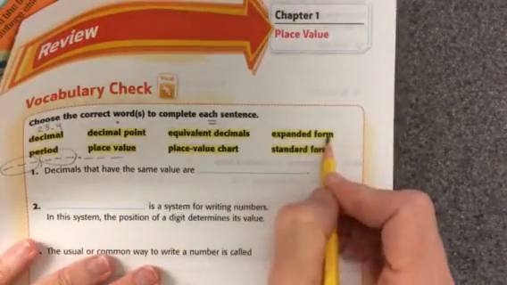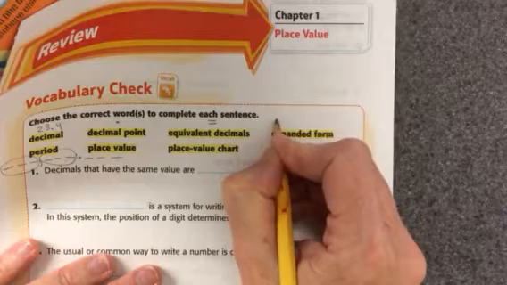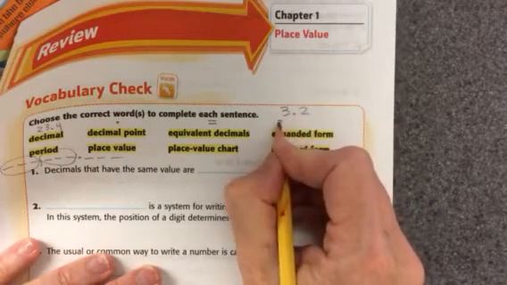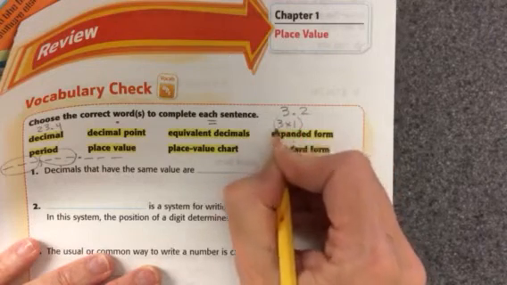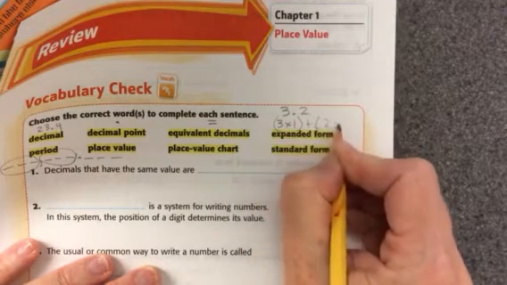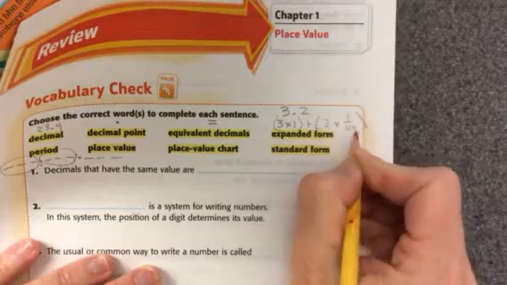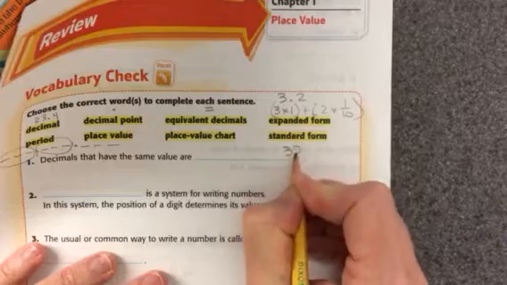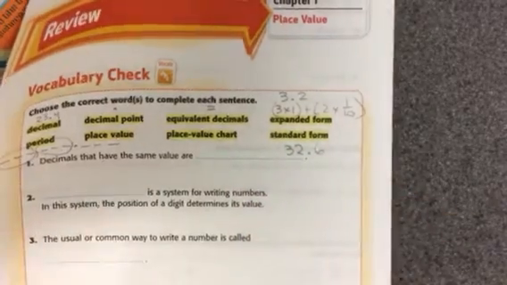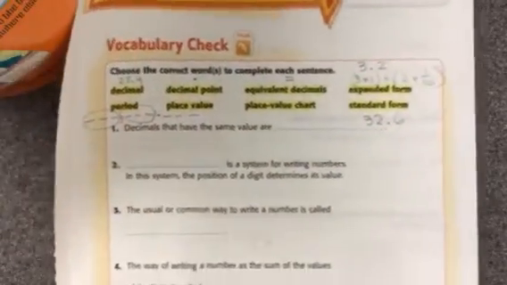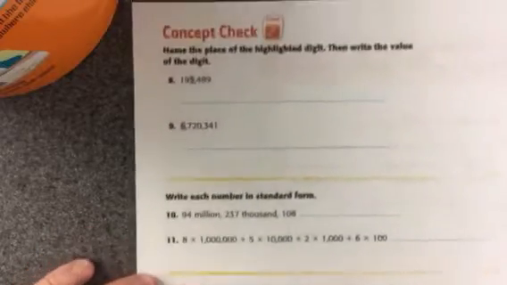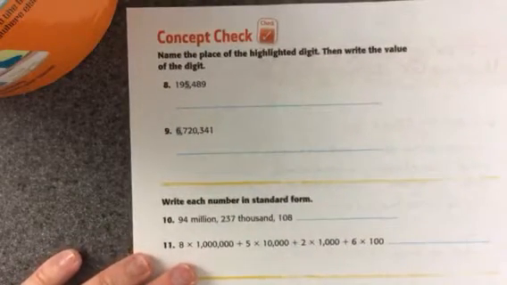Expanded form is when you add up each of the places, such as 3 and 2/10 is 3 in the ones column, plus 2 in the tenths column. And standard form is just the regular way that we write numbers, like 32 and 6/10. Okay, so you may want to push pause and work on the rest of this page and then turn it back on.